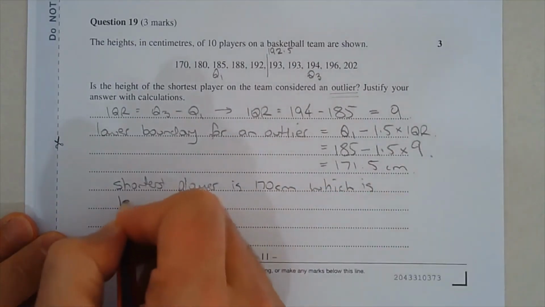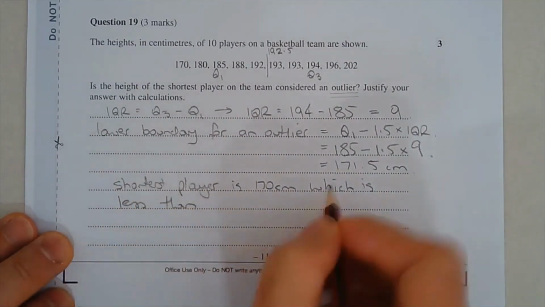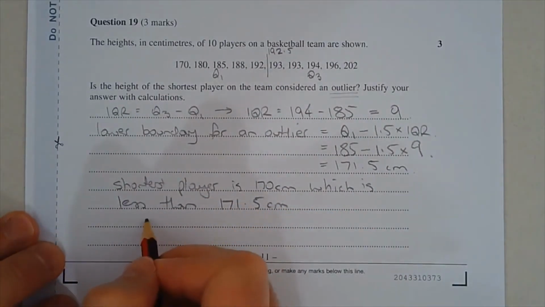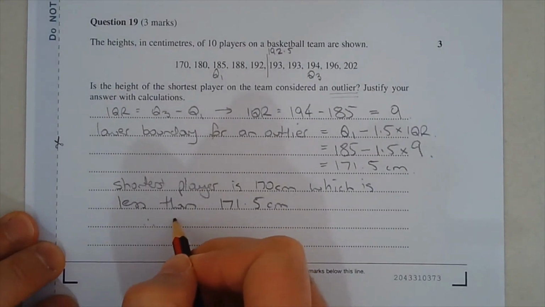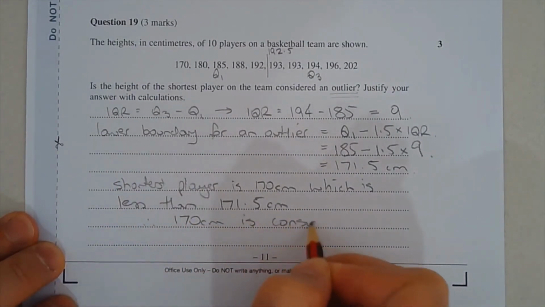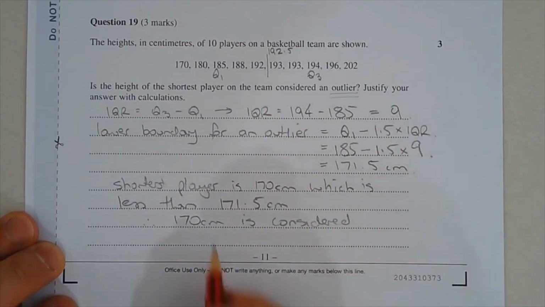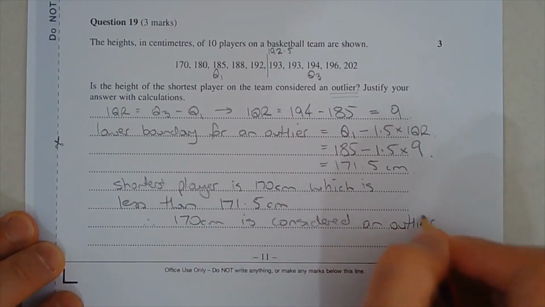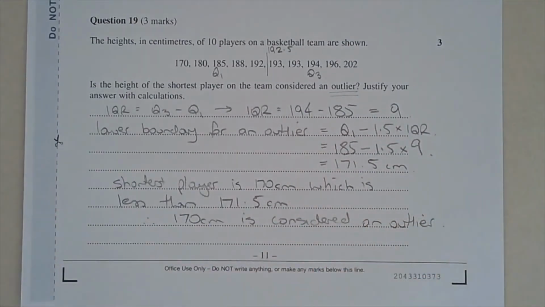Which is less than 171.5 centimeters. Therefore, 170 centimeters is considered an outlier.